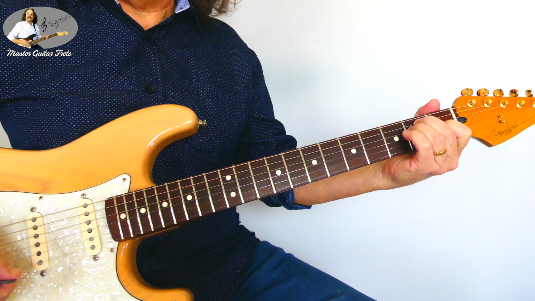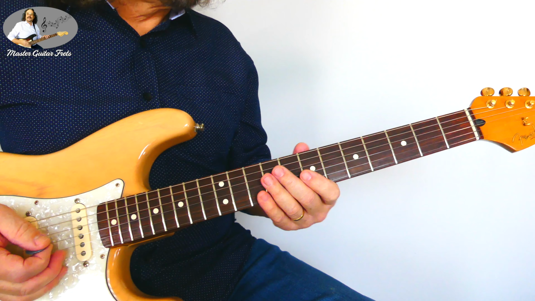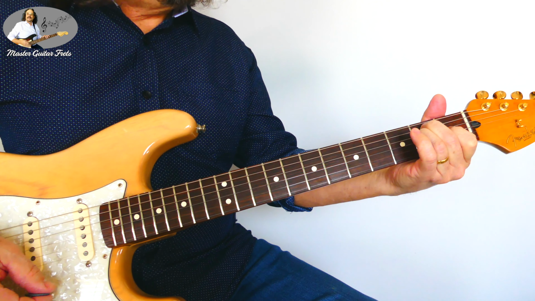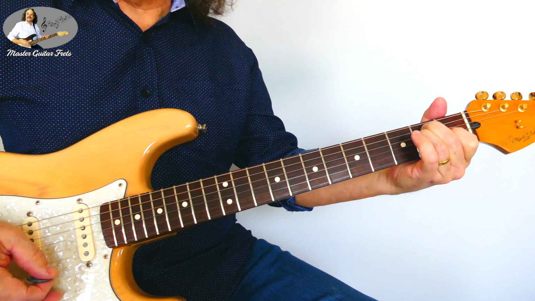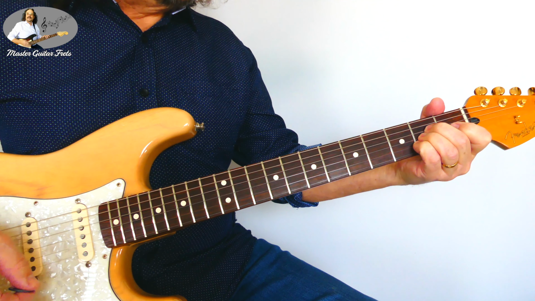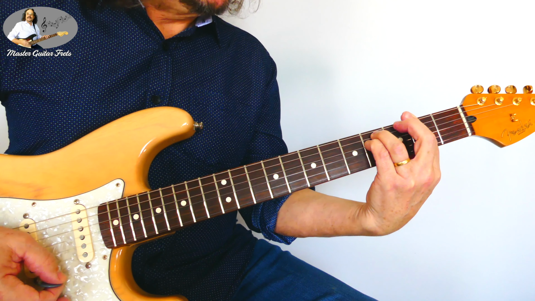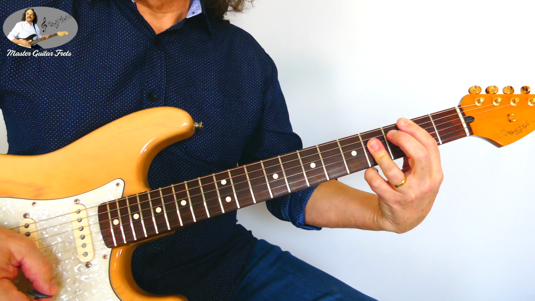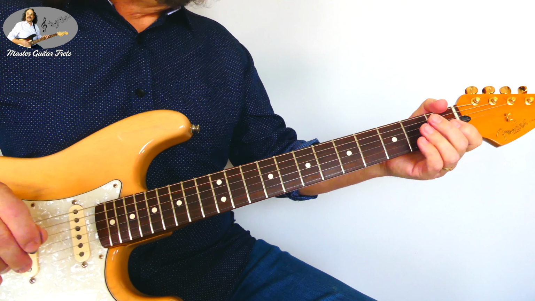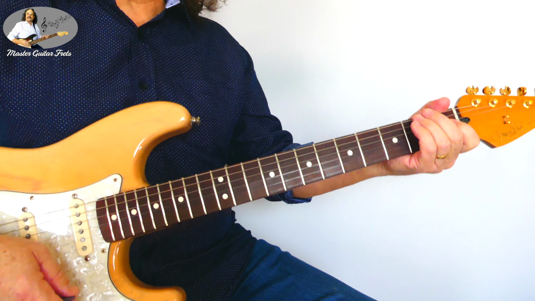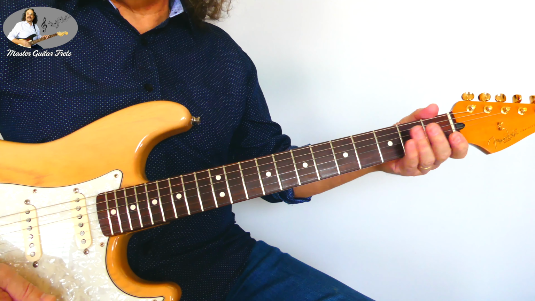So let's break down that little 8-bar blues. We're in the key of E, obviously. So we use the E chord, the A chord, the F sharp minor chord, and the B chord. Okay, so that's the progression. And it's an 8-bar blues. It's pretty short and sweet.